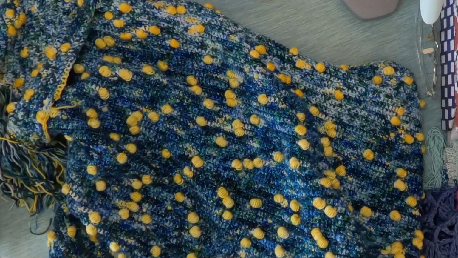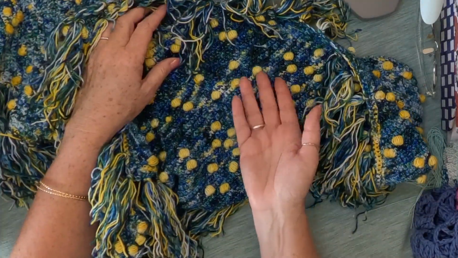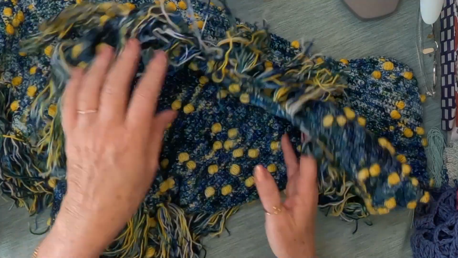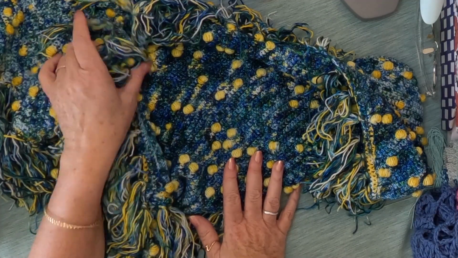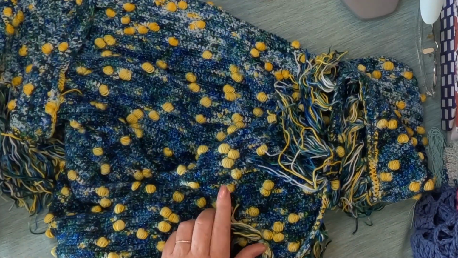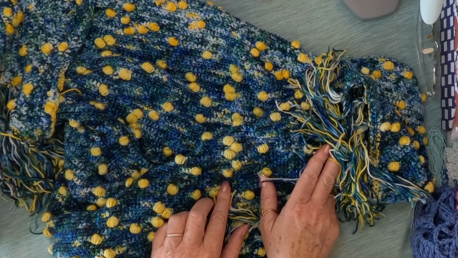And you can see that I used those bobbles and I pushed them through on both sides so that it was more reversible. But every time I would come up to the yellow, I would do a bobble stitch. This is assigned color pooling. So what they do is when they dye the yarn, they have very specific measurements as to where this pop of color is going to go.